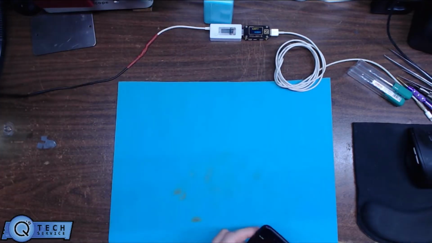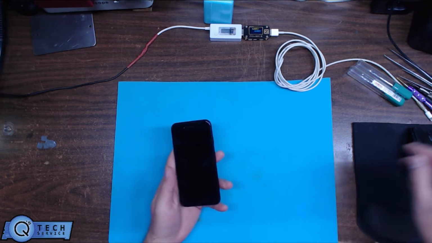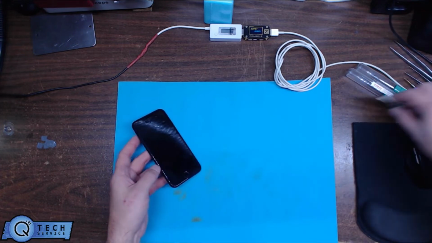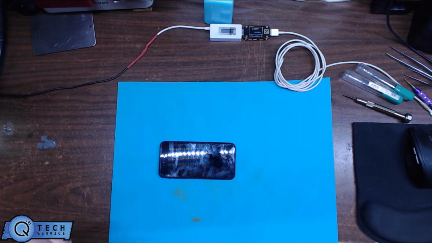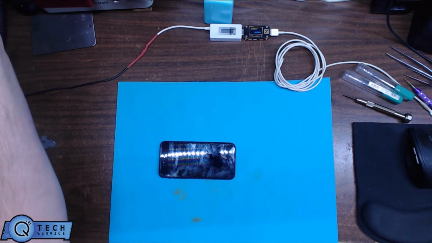Alright, so got that off. I can power off the phone. Take this thing apart. Find any of my magnets here.